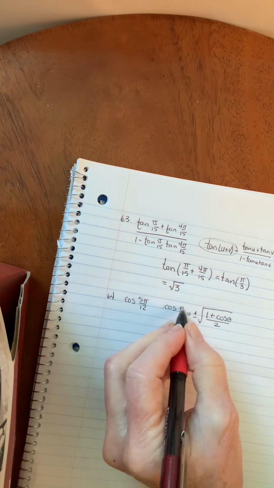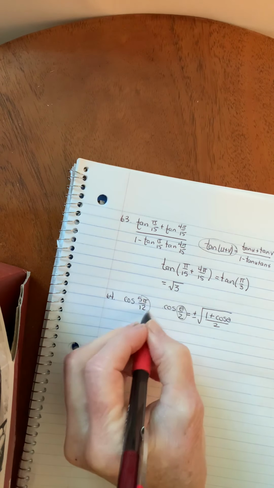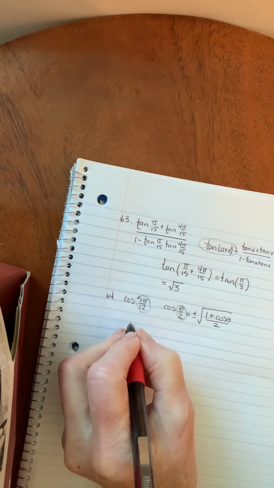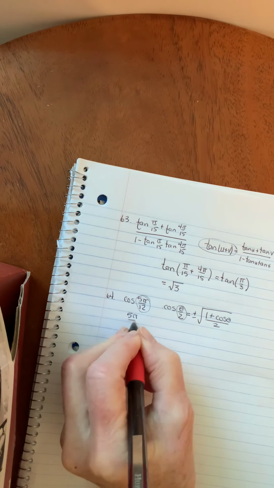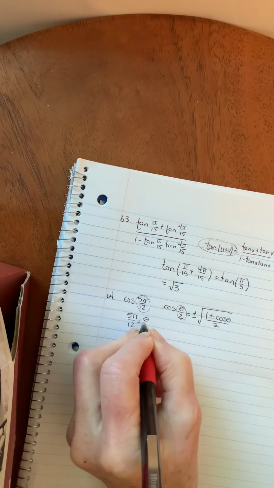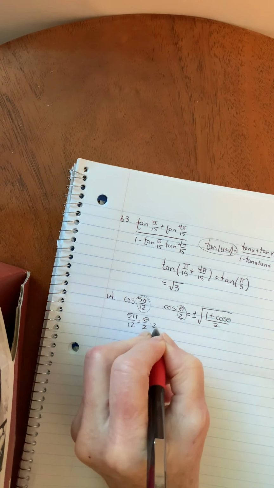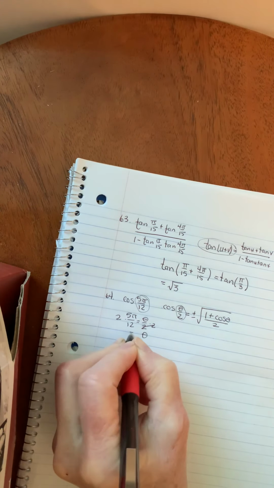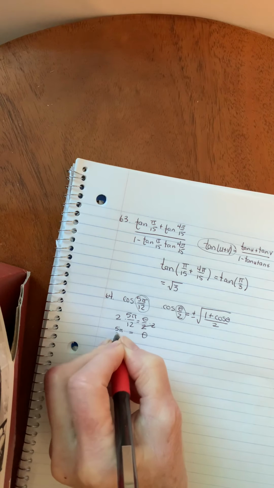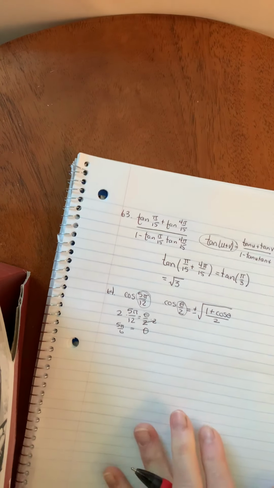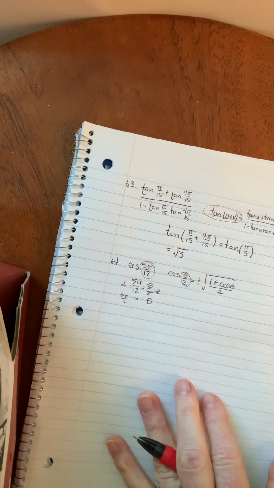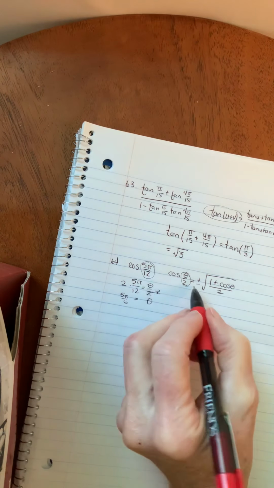Now, if this is theta over 2, then what's theta? Well, 5 pi over 12 equals theta over 2. So if I multiply by 2 here and here, I get theta is 5 pi over 6. We know a lot about 5 pi over 6, okay? So what do we have?